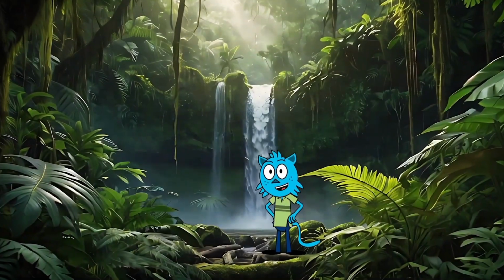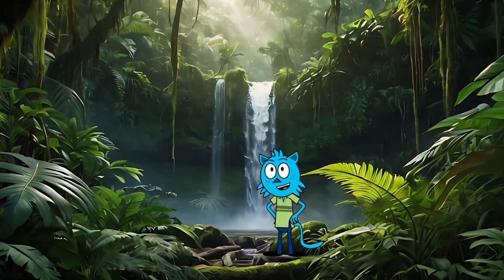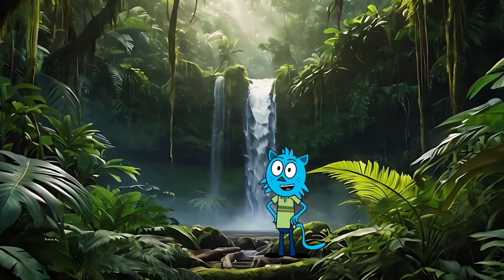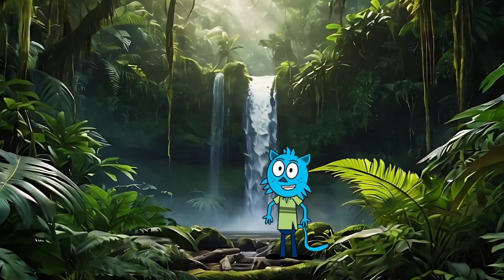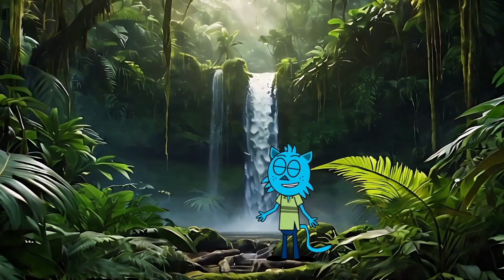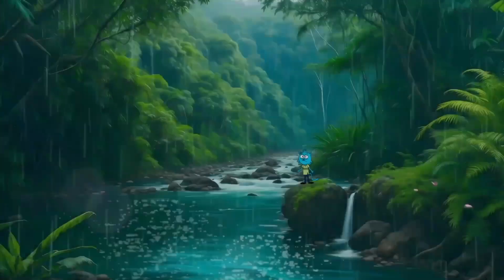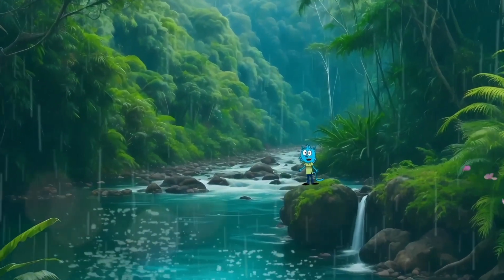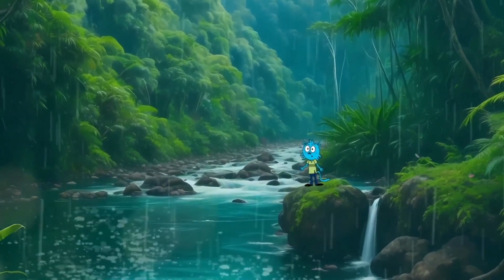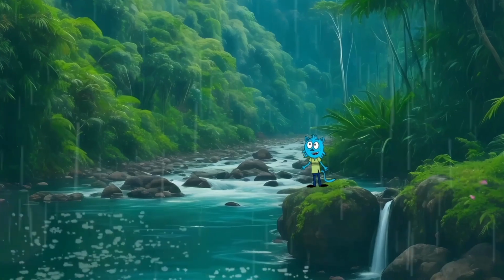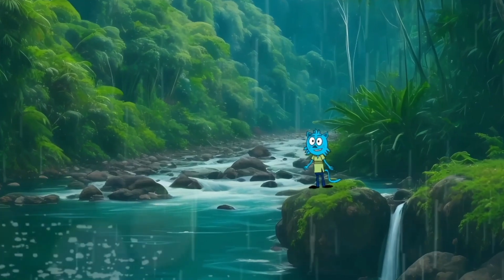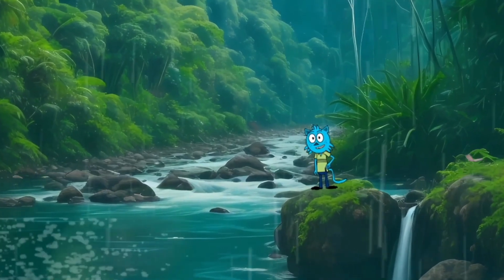The water's crashing down from so high up, creating a misty spray all around. Waterfalls like this one play a crucial role in shaping the landscape and providing habitats for unique plants and animals. Let's follow this stream at the base of the waterfall. See how it winds through the forest floor. Streams like this are the lifeblood of the rainforest, carrying nutrients and supporting countless creatures.